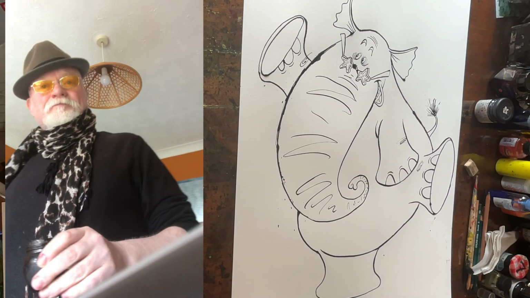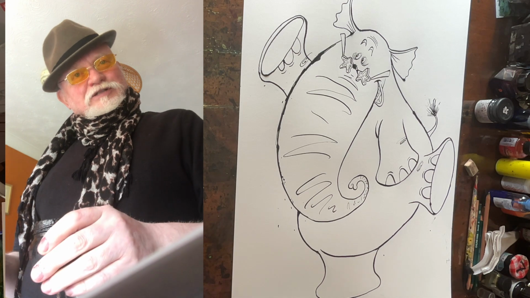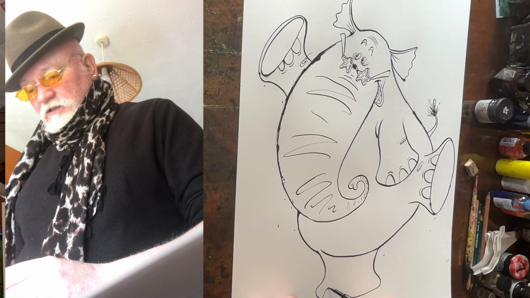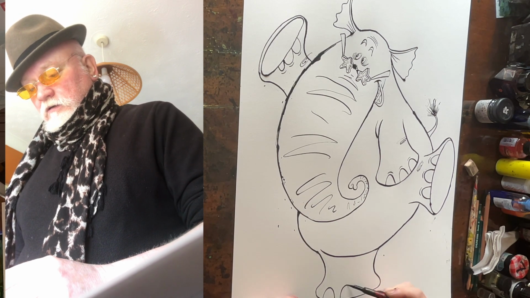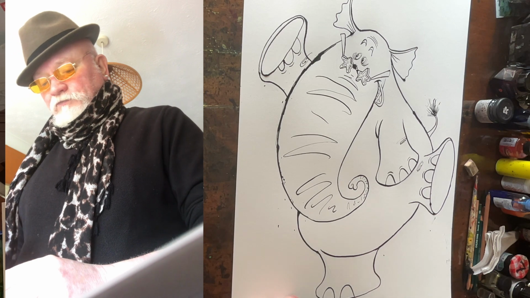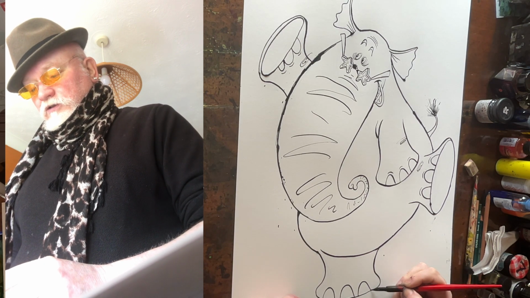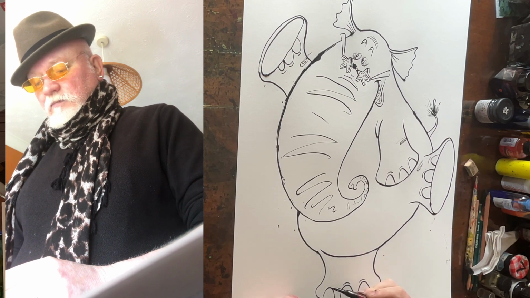Now what do we do next? What's missing? That's right. A couple of little dome toenails. We're drawing the little dome toenails in. 1, 2, 3. At this point, I hope you're feeling amazing.